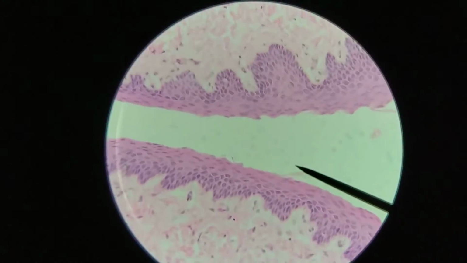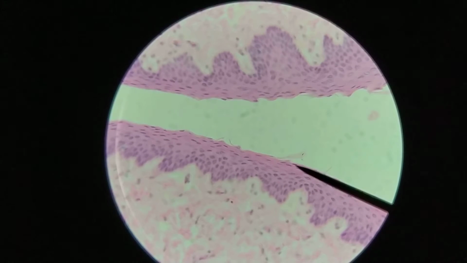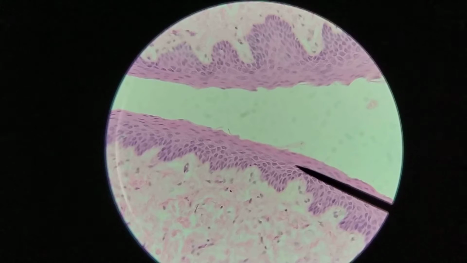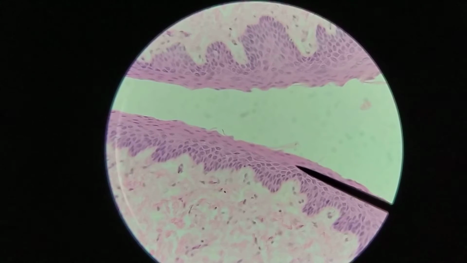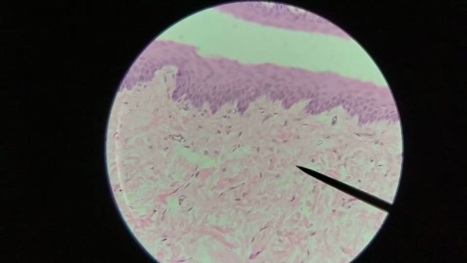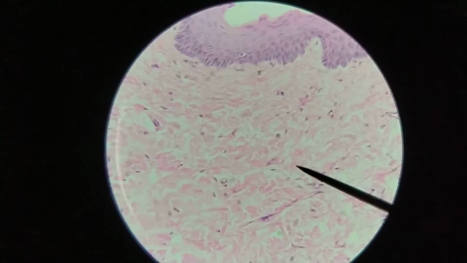At the surface, we can clearly see a stratified squamous epithelium. If you look at the top, the surface layers have a squamous appearance, and we have multiple layers. Beneath that, we have some connective tissue. This is the lamina propria of the tunica mucosa.